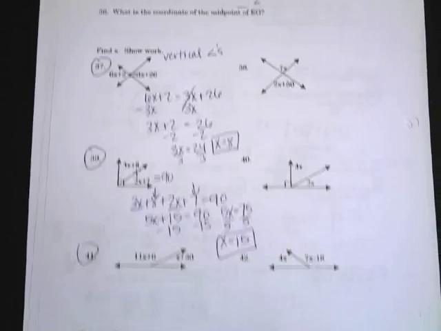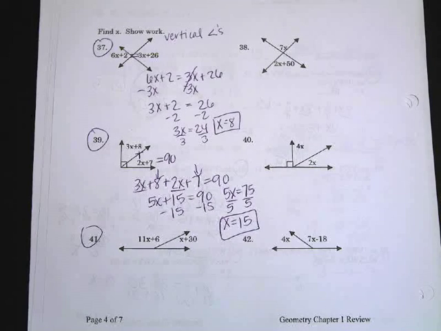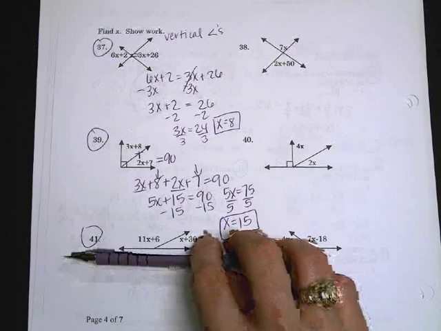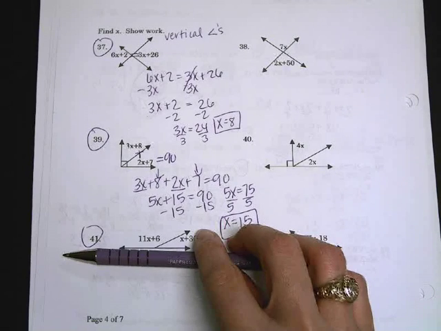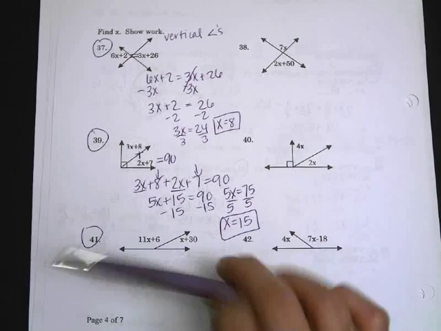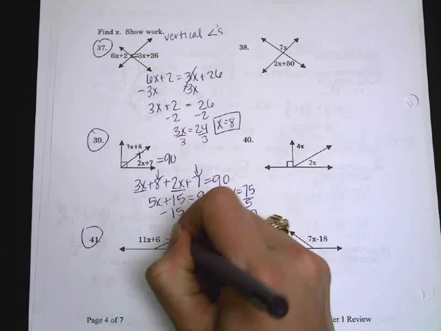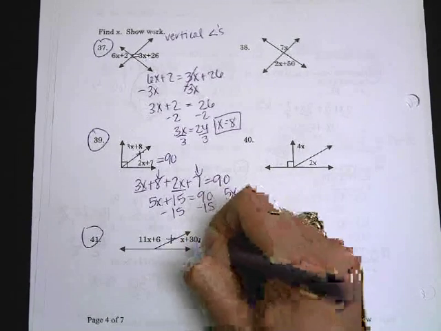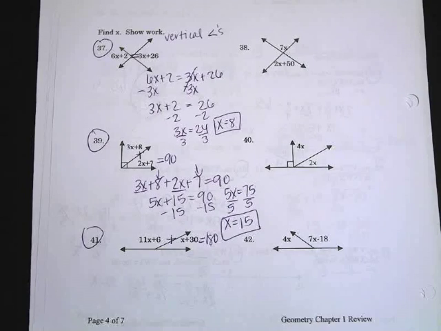Number 41. We don't know that these two angles are equal, and you know what? They don't even look equal. This one looks really big compared to this one. So I can't just say, hey, they're equal, and I'm going to solve. So I got to look for another rule. And this picture shows me that together these two angles make a straight line. So like we learned in class, that means they're going to add to equal 180.